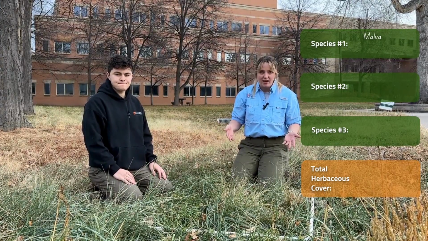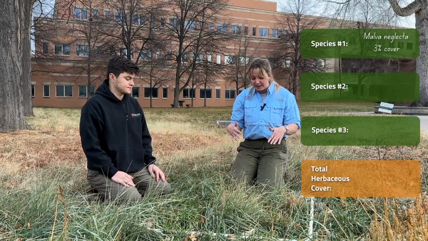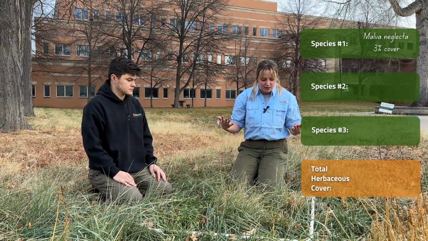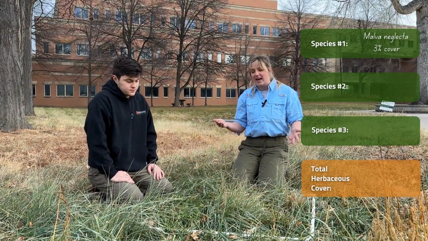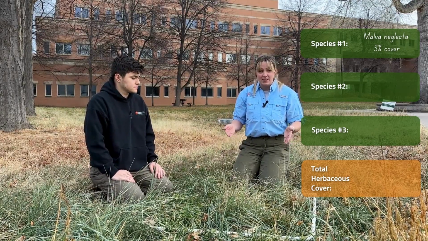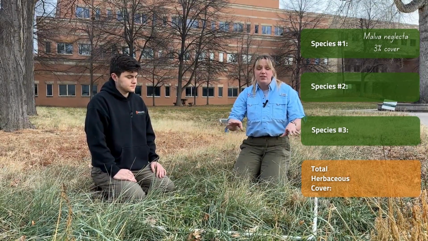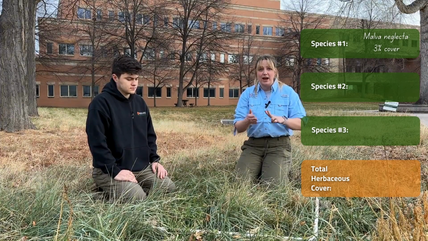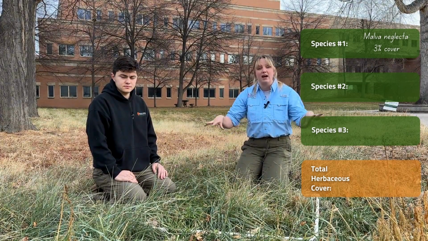Okay. So we've decided that the Malva neglecta, which is the forb we were looking at in the previous video, the total cover of that is about 3% of the quadrat. So now we're going to move on to our other species. As Anthony and I were scanning this quadrat, we realized that there's only one other species in this quadrat, and it's this grass. So we're going to identify this grass and then try to calculate the percent cover of that grass in the quadrat.